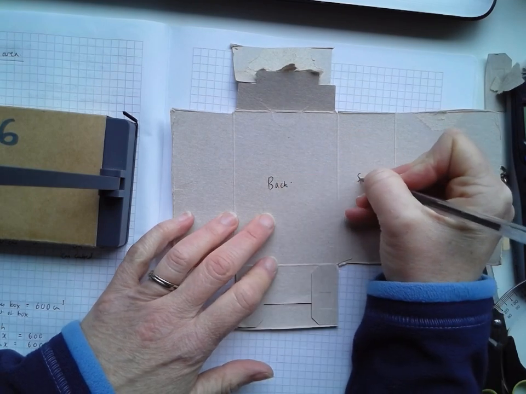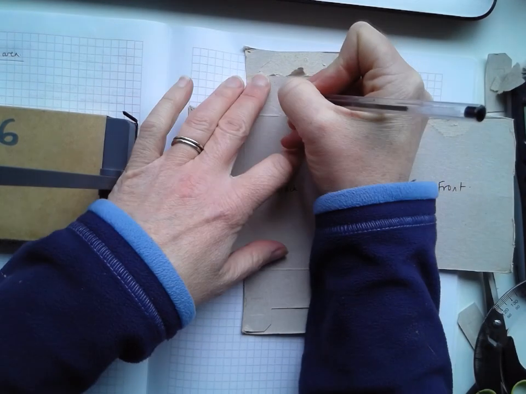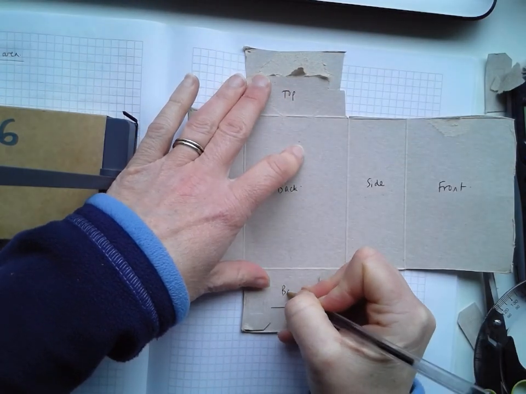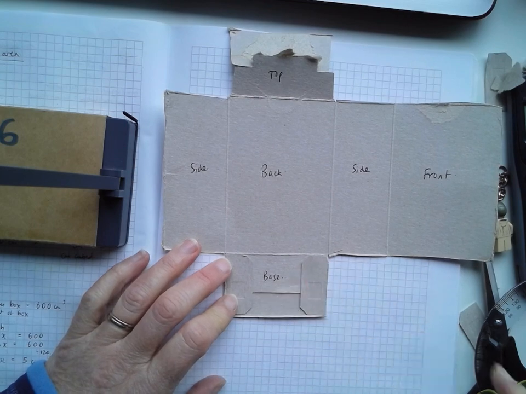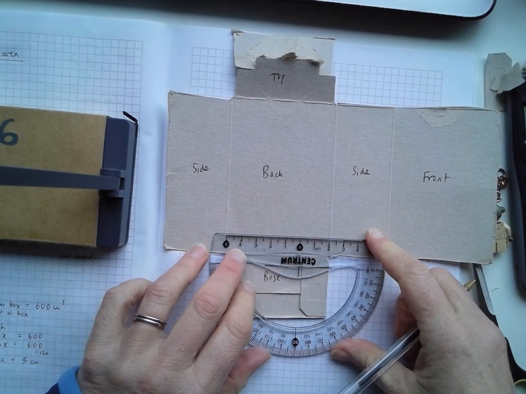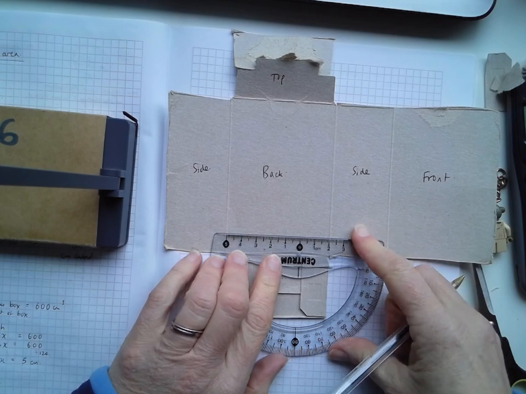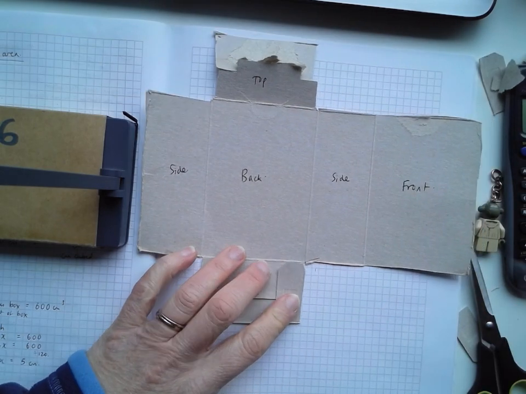Side panel, top and base. Okay, so if I was to draw the net of that, I'd need to know all the measurements here. This is a protractor, so probably not great to measure with. The set square is going to be too small.